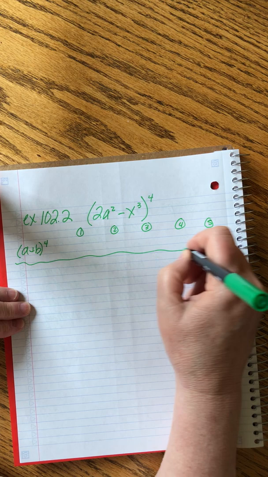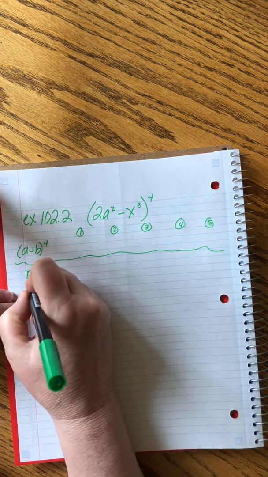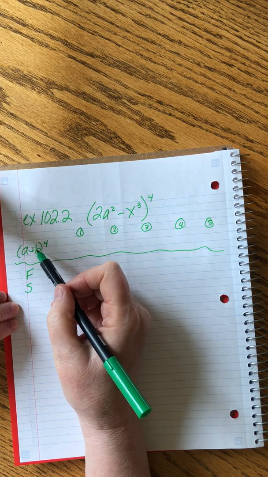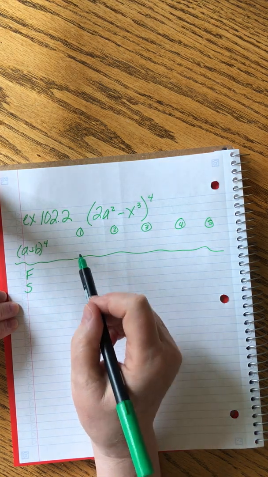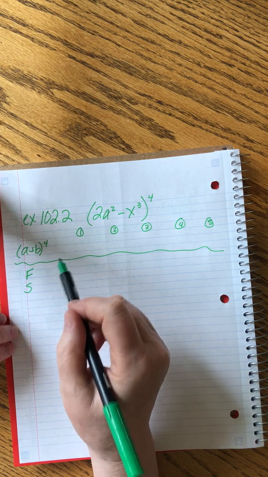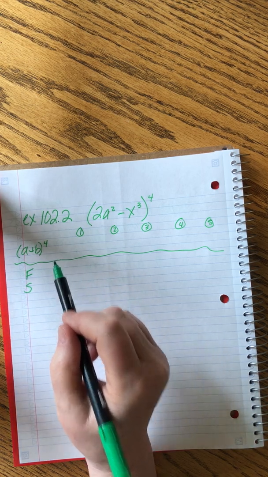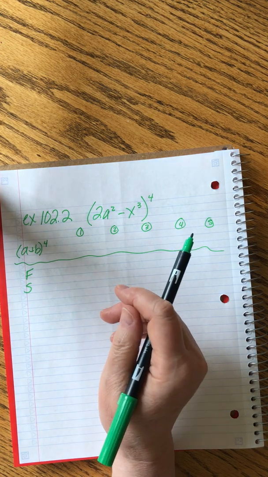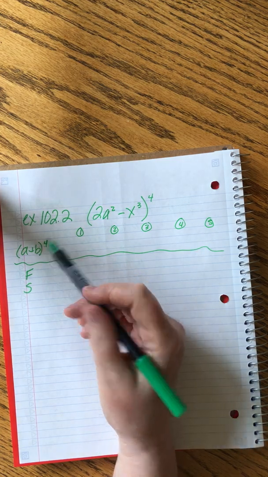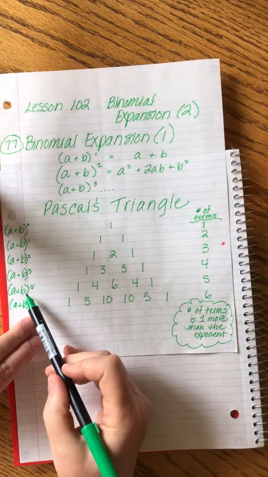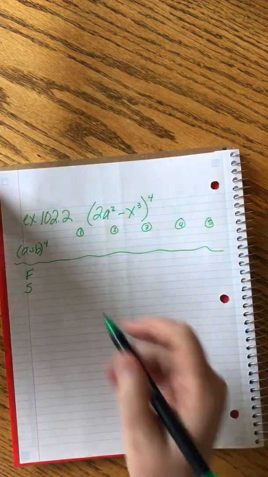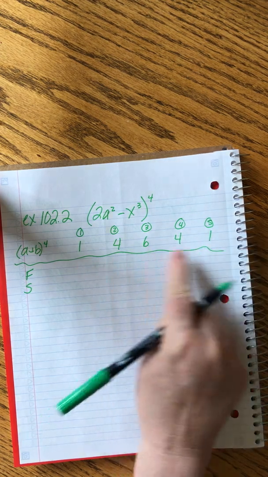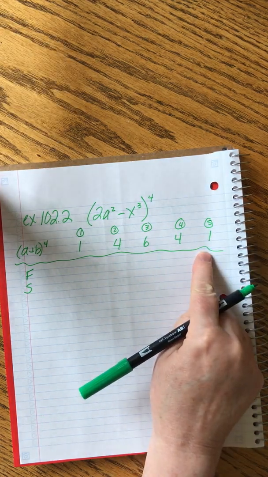And then we're going to want to know the exponents on the 1st and 2nd. For this, we need our Pascal's triangle. I'm not going to recreate it every single time. I don't expect you to recreate it every single time. It's kind of like the unit circle. Make sure you know how to create it, and then you can use the same one over. Okay, we're looking for the 4th power. So that's right here, 1, 4, 6, 4, 1. So those are the coefficients we will put on each of our terms.